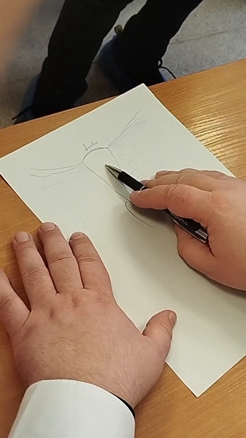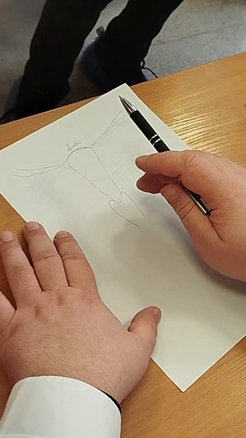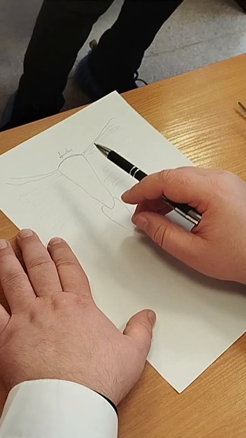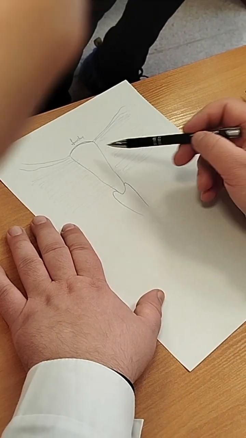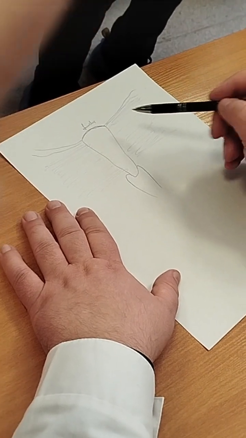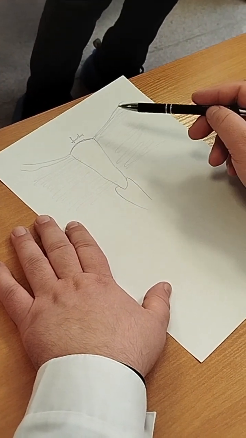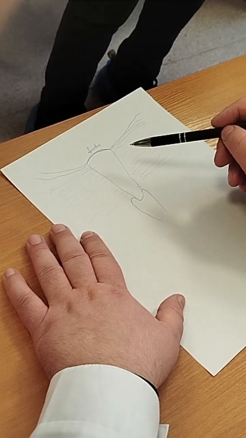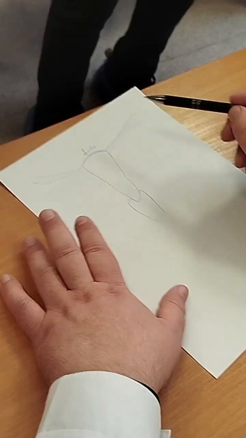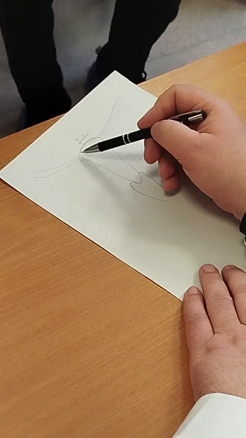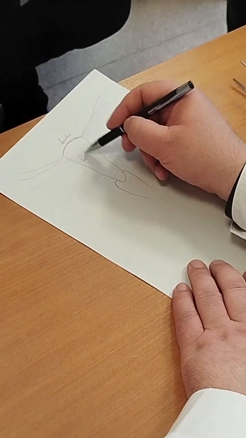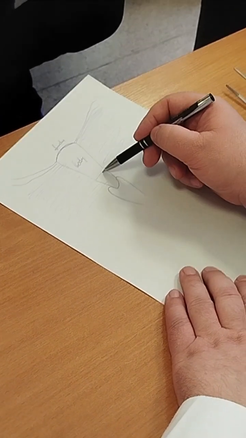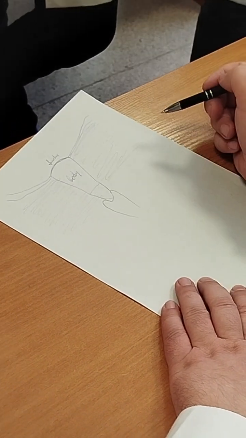Uterus in Greek, it is metra or hystera. And fallopian tube in Greek, that is salpinx. Well, we continue. Fundus of the uterus, here it is body. And this is neck, cervix uteri.